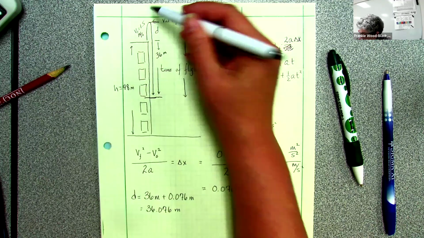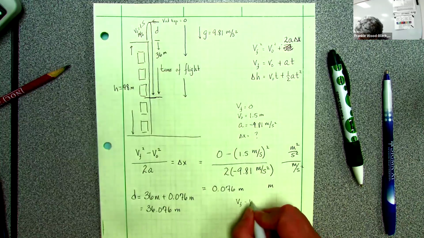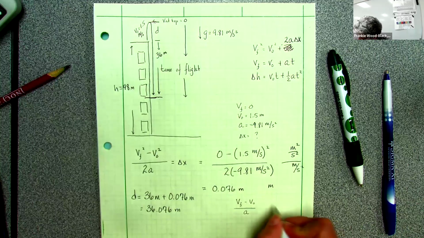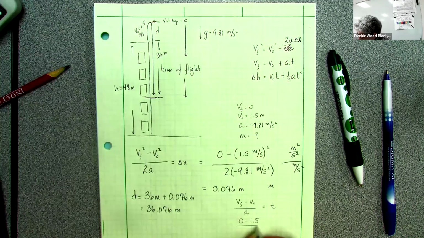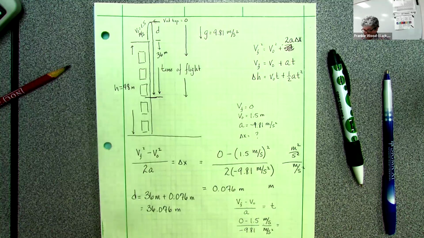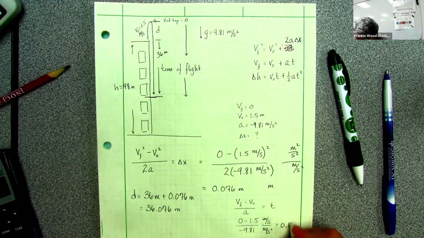I can calculate the time that it takes to go that high. All right. We know that V final minus V initial divided by acceleration is going to equal time. So I get V final is equal to 0 minus my 1.5 divided by my minus 9.81. And this is going to be meters per second divided by meters per second squared. And this gives me 0.15 seconds.